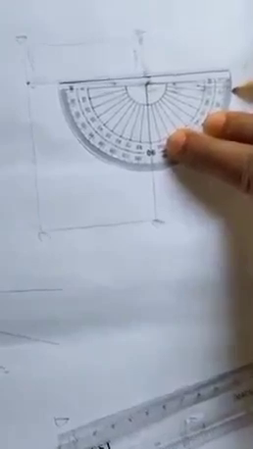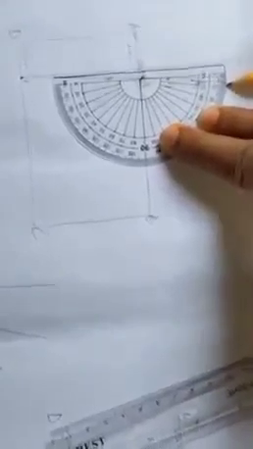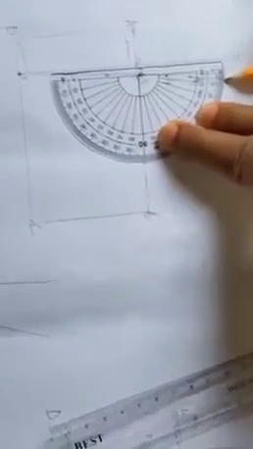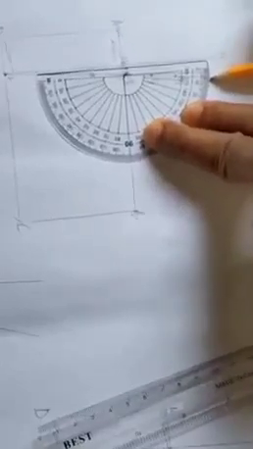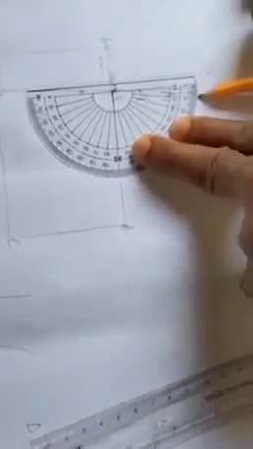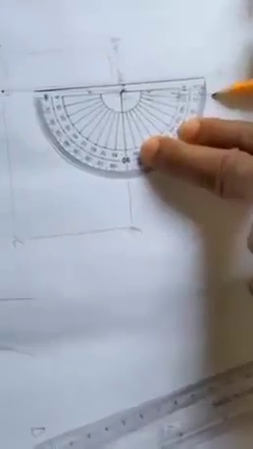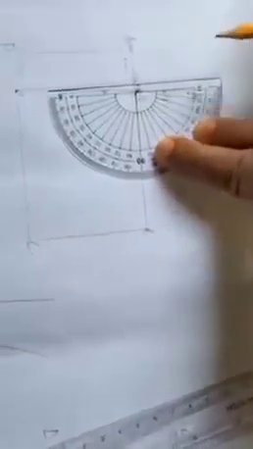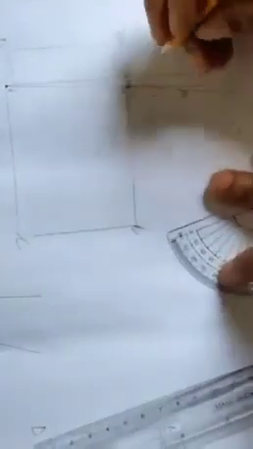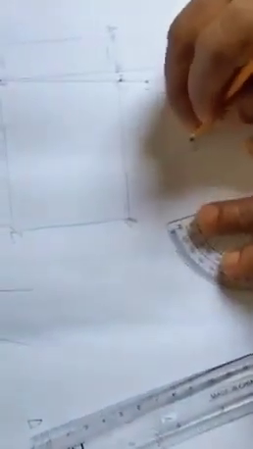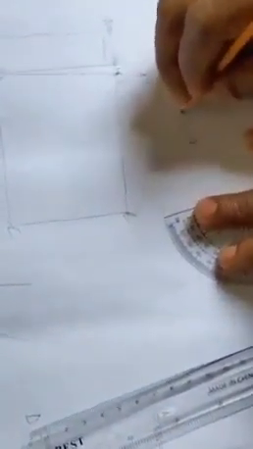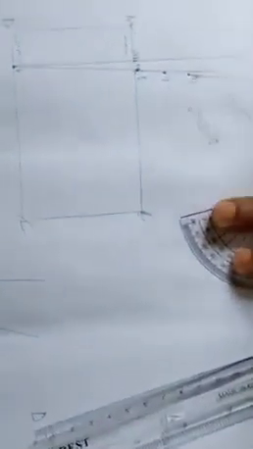Now we count: 81, 82, 83, and then 84. It's between 83 and 84. That's where the line is. So we can call it 83.5. That means the angle here, phi, is 83.5 when the incident ray is 5 degrees. Okay.